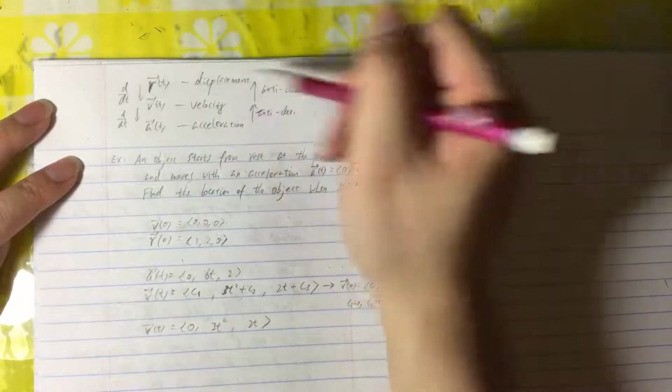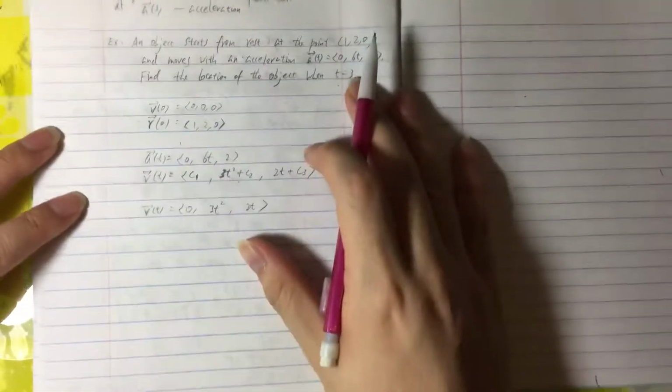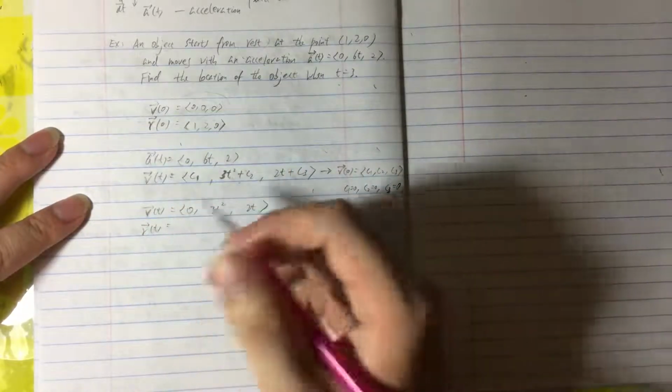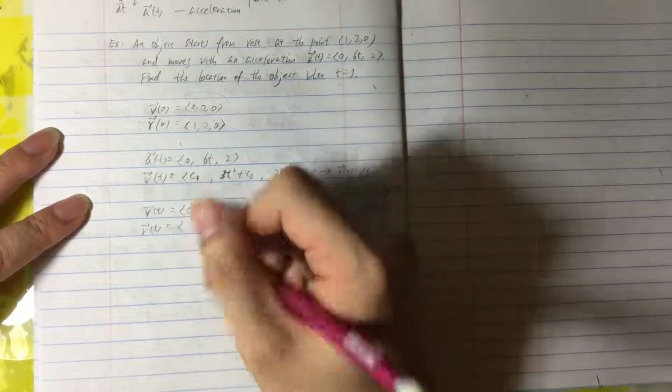Next, from velocity to displacement, we take another antiderivative, which is r of t. Antiderivative of 0 is a constant. Here I use a different constant called d1.